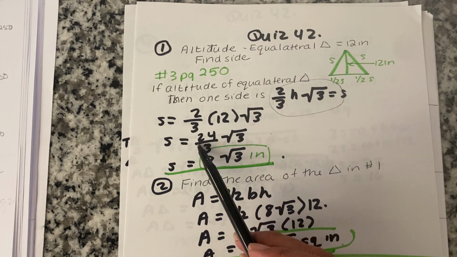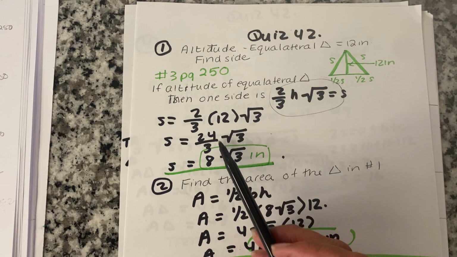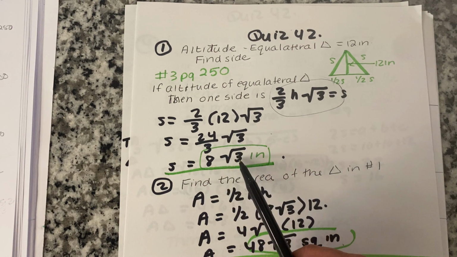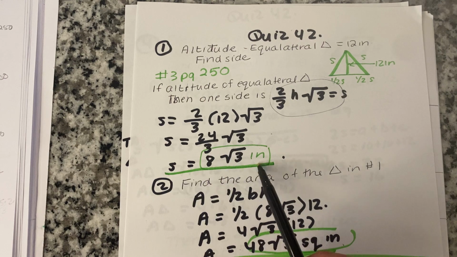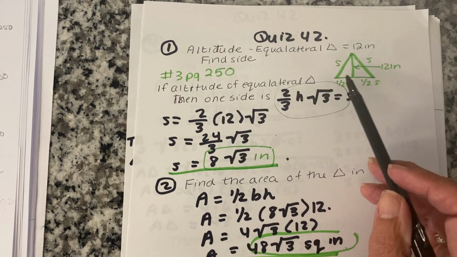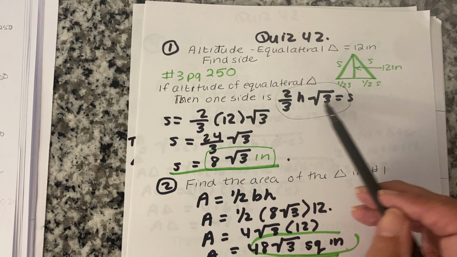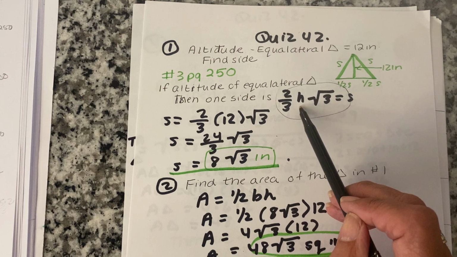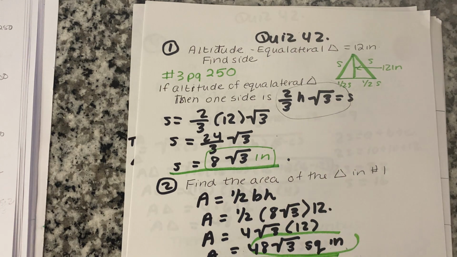And so 2/3 times 12, 24 divided by 3 is 8, right? So it's going to be 8 times the square root of 3 in radical form. So one side is going to be 8 times the square root of 3. Just by filling in the height, we can get the side right away. So you've got to have that number.